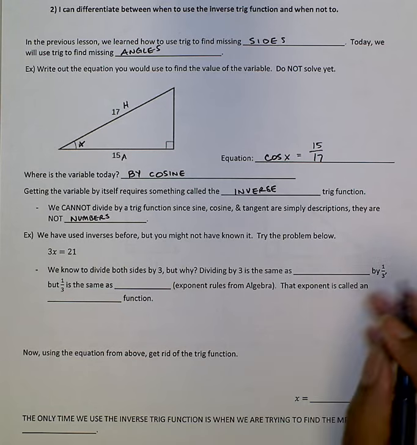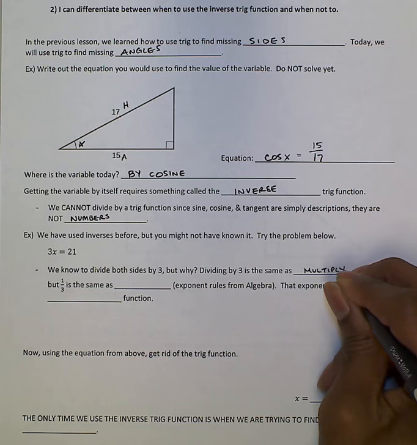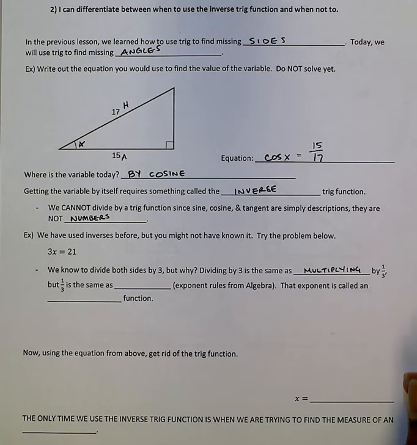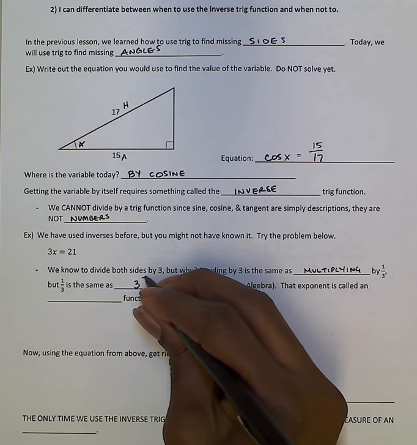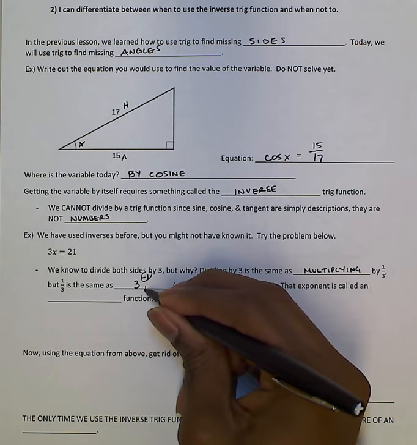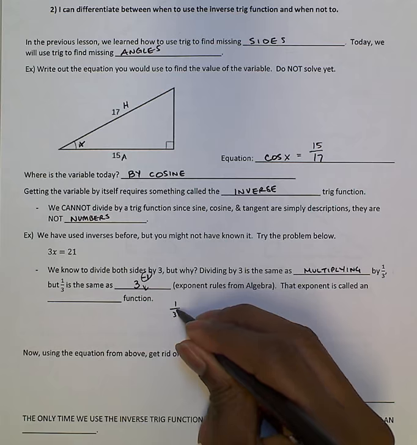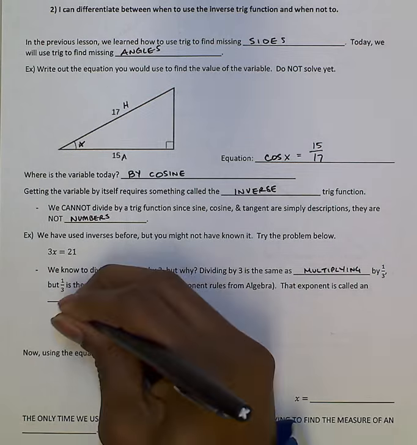And that's because dividing both sides by 3 is the same as multiplying by 1/3. Okay? But 1/3 is the same as 3 to the negative 1. You guys remember that from your exponent rules. When you had a negative exponent, you could rewrite it as 1 over 3 to the 1 to make it positive. This exponent is called an inverse function.